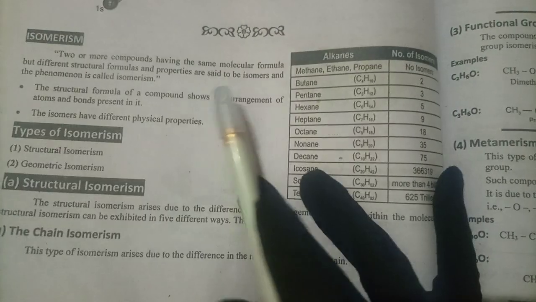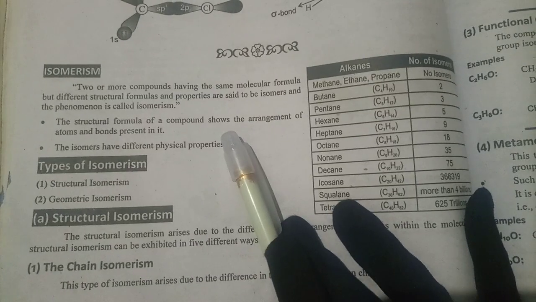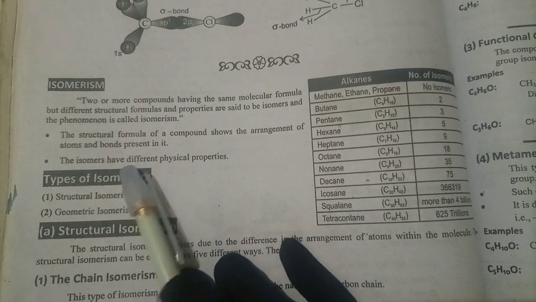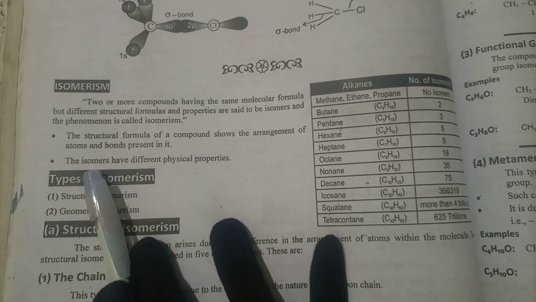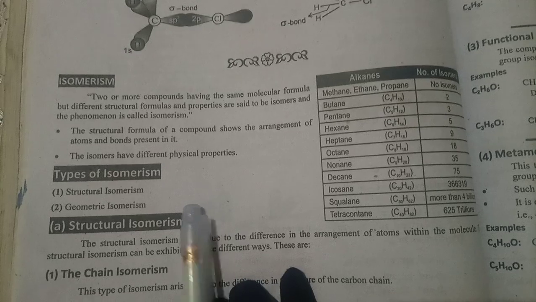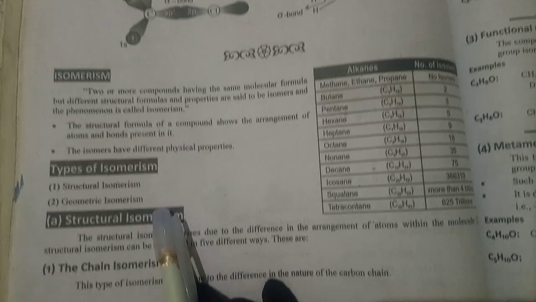What is isomerism? Two or more compounds having the same molecular formula but different structural formulas and properties are said to be isomers, and the phenomenon is called isomerism. The structural formula of a compound shows the arrangement of atoms and bonds present in it. The isomers have different physical properties. Types of isomerism: structural isomerism and geometric isomerism.